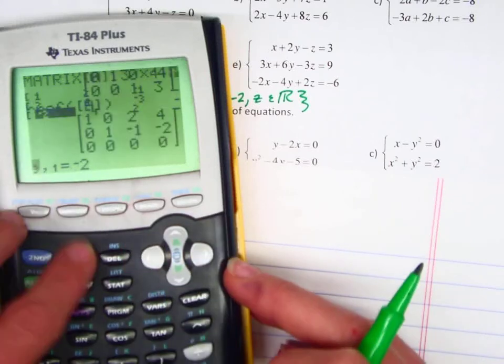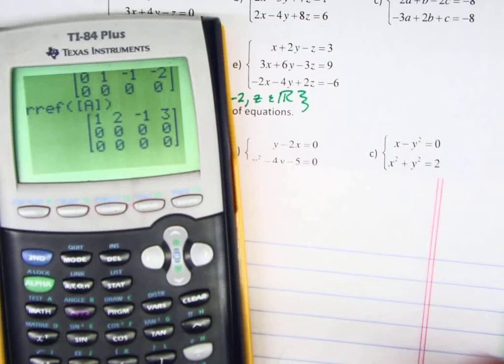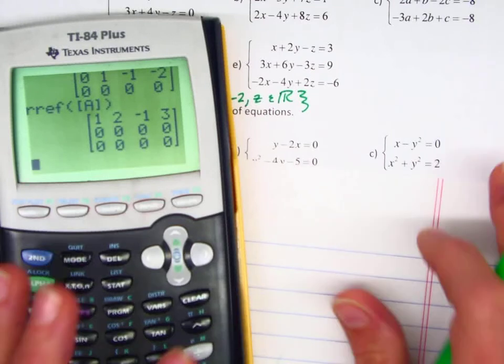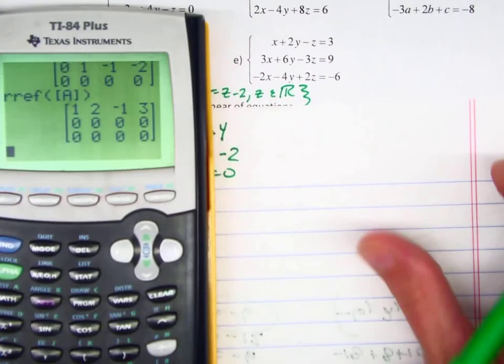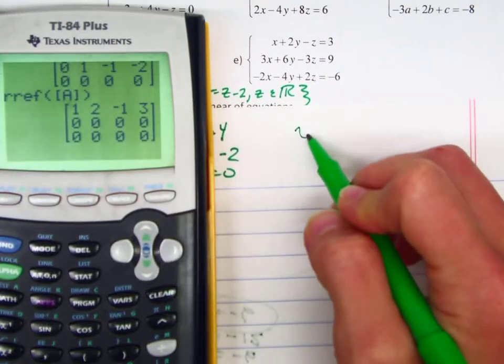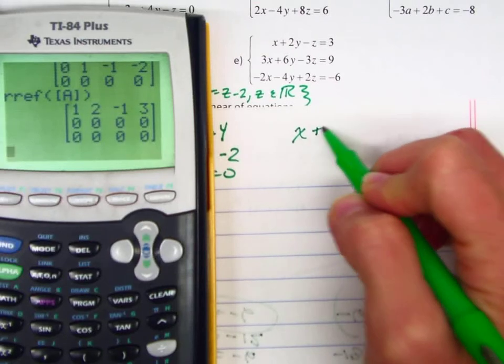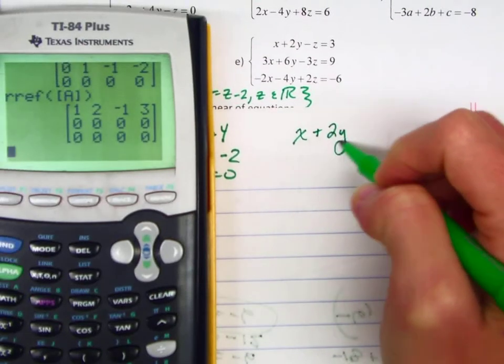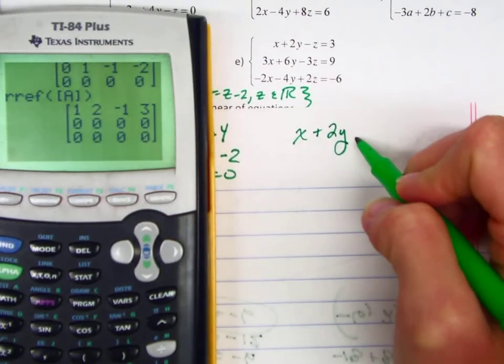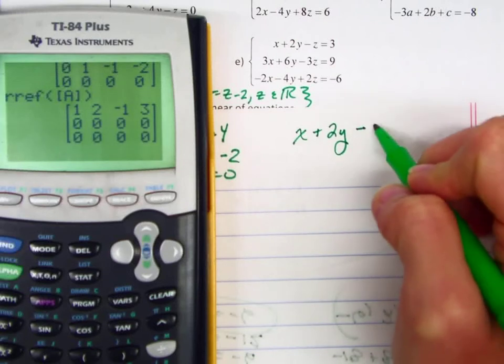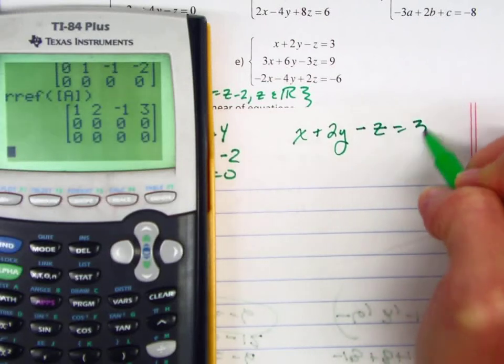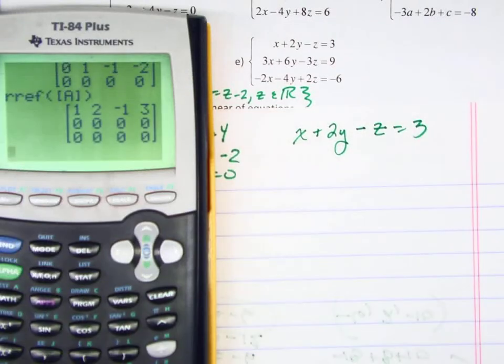All right, looks good. And for this one, we have x plus 2y minus z equals 3. And then we have 0 equals 0.